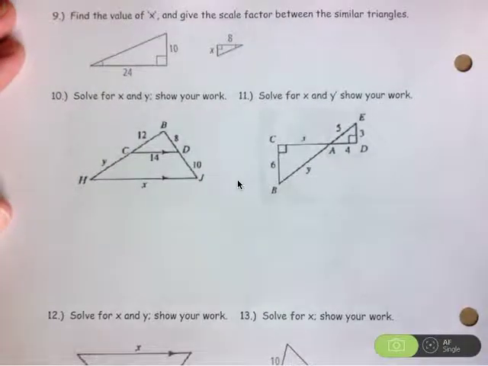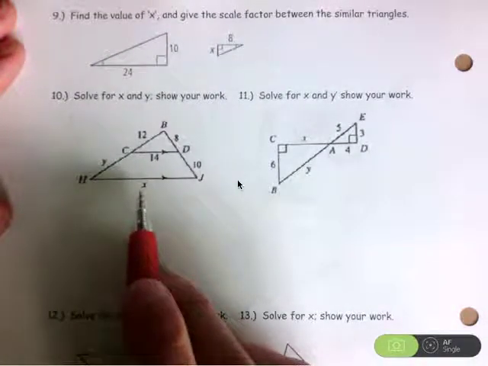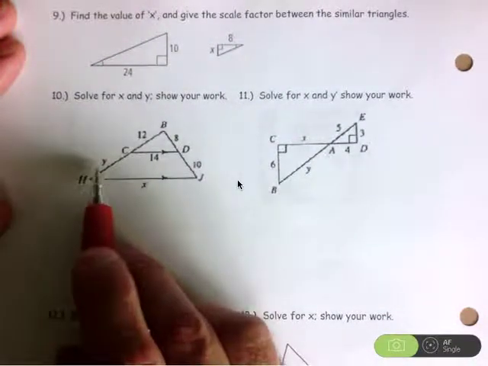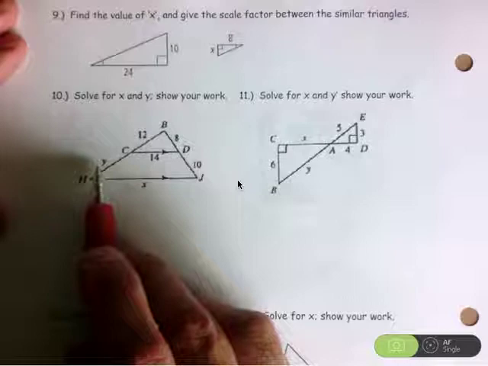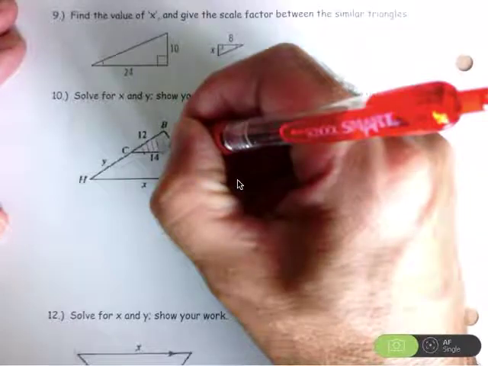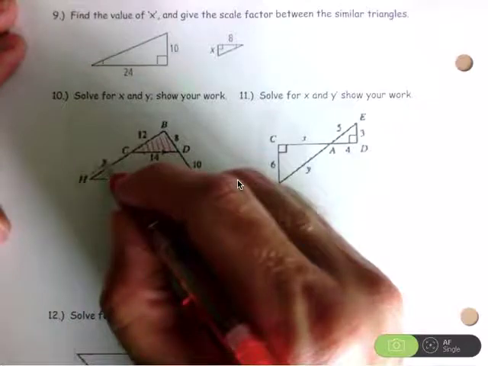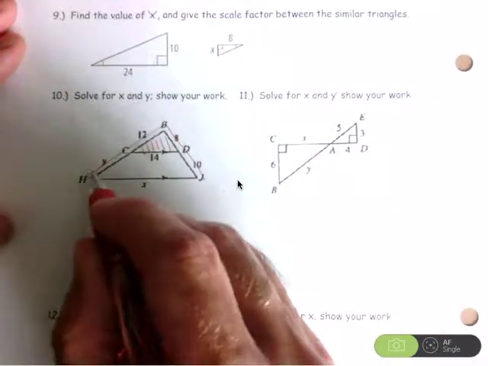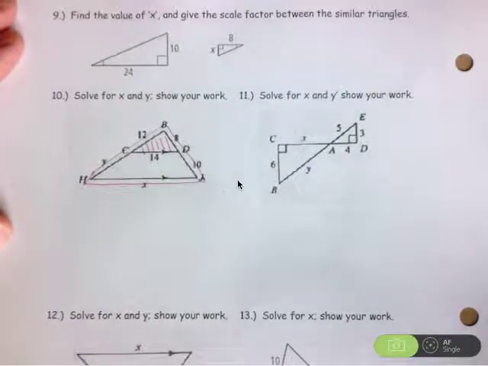So let me show you a trick or a hint that you might be able to use to help you write the proportions, because notice for each question there are going to be 2 proportions. So on number 10, you're going to have to write a proportion to find x, and then you're going to have to write another proportion to find y. So maybe something that would be helpful here would be to separate the 2 triangles, because really what's in this diagram, there is a smaller triangle in the diagram that is similar to the larger triangle in the diagram. So maybe it will be easier to match the corresponding sides if we draw them separately.